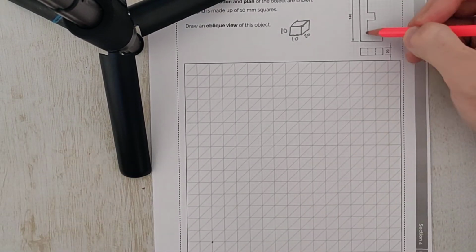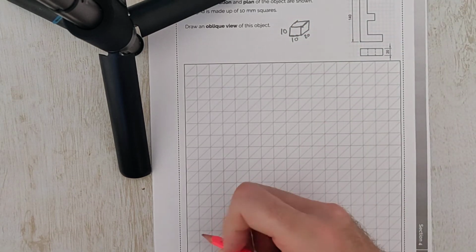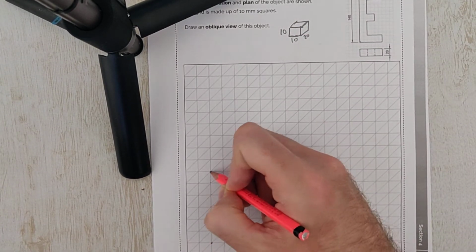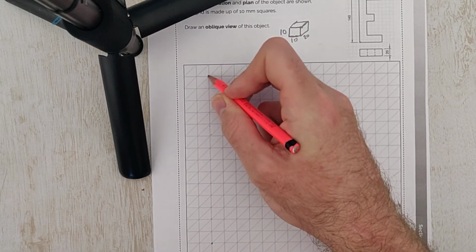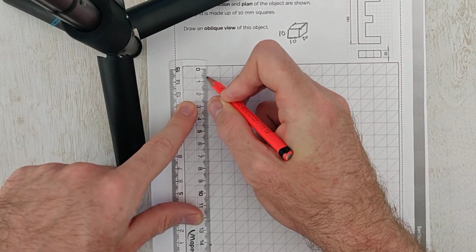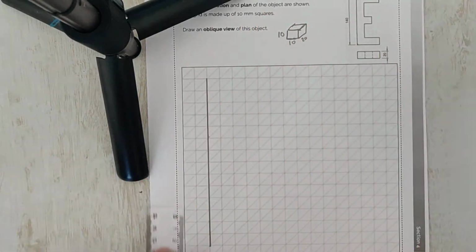Okay, so I'm going to come up for a height of 140. So 140 is going to be 14 of these. So 1, 2, 3, 4, 5, 6, 7, 8, 9, 10, 11, 12, 13, 14. Okay, so my height here, 14 squares. And I'm just going to draw it like this.